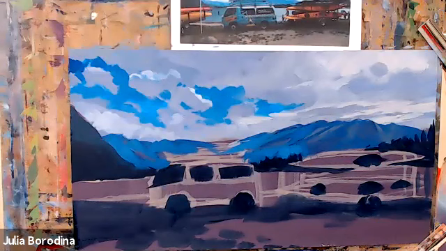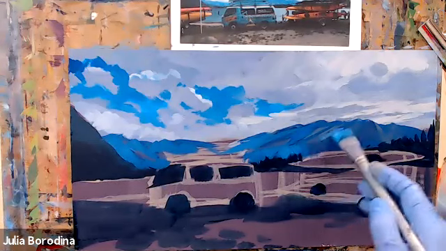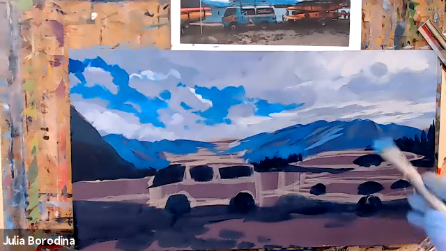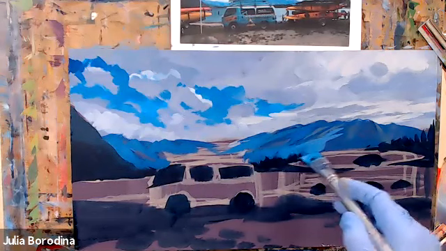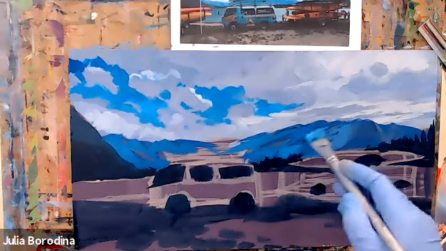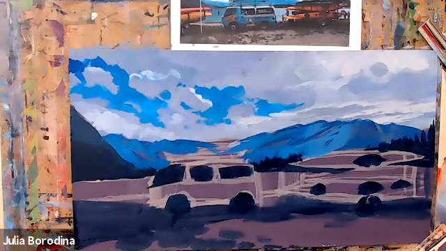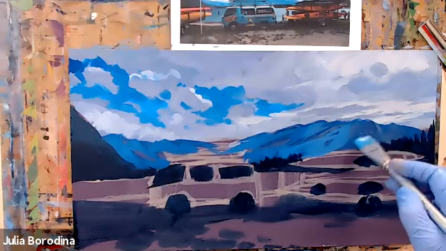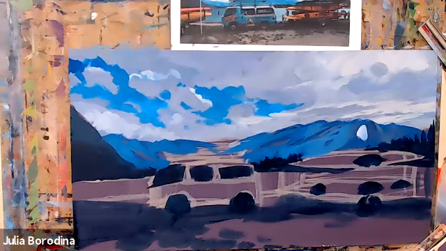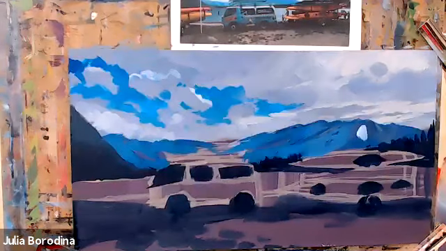Okay, our sky needs to definitely be different in color to our mountains. So again, just vary that color so it doesn't look too similar to the sky. Yeah, I think some of my paler blue is drying already darker for some reason.